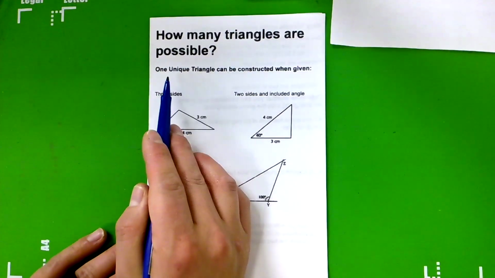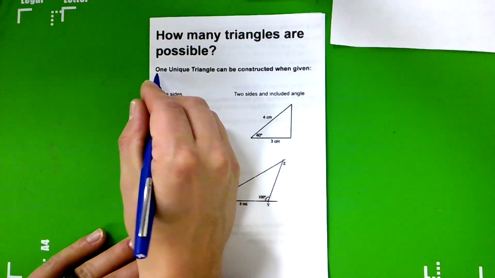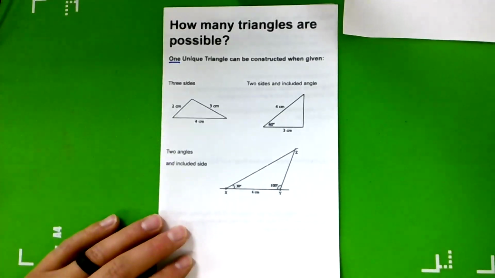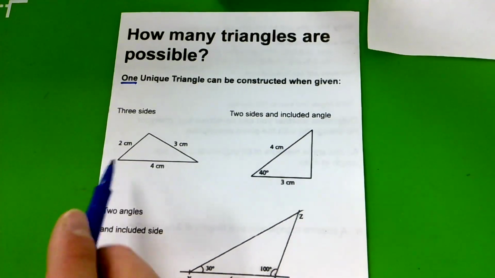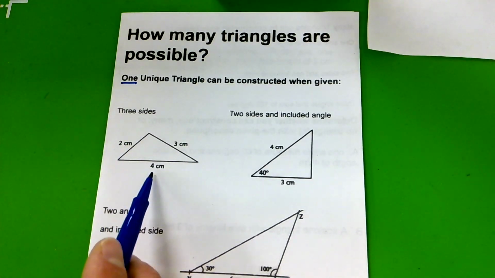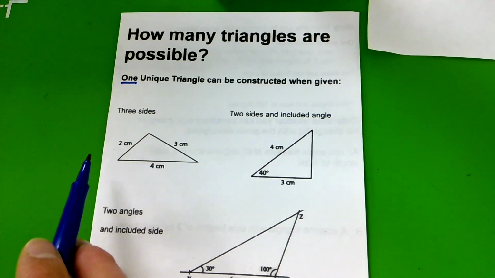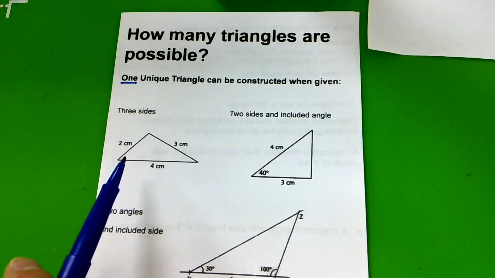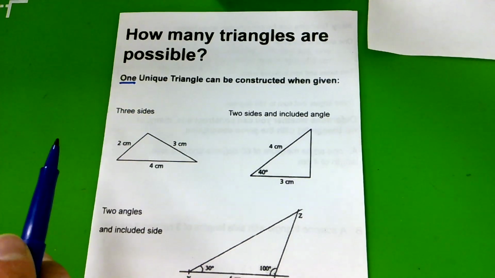Now, on the first page we have one unique triangle can be constructed. Unique means it's its own thing. No other triangle will be like it. Only one can be constructed when you are given this information: 3 side lengths. So in this case, we have a 2 centimeter, a 4 centimeter, and a 3 centimeter. That is only going to make one unique triangle. You can't make multiple triangles because of the way that the side lengths must line up. So if you're given 3 sides, you get one unique triangle.